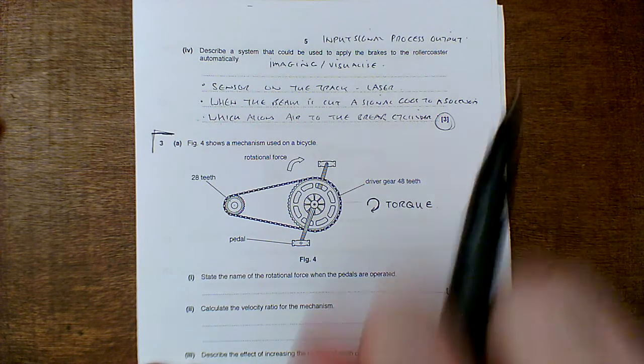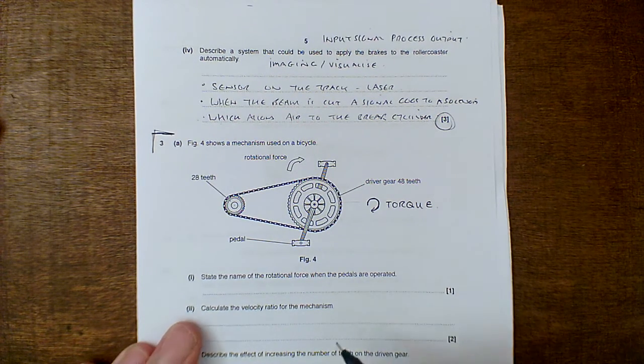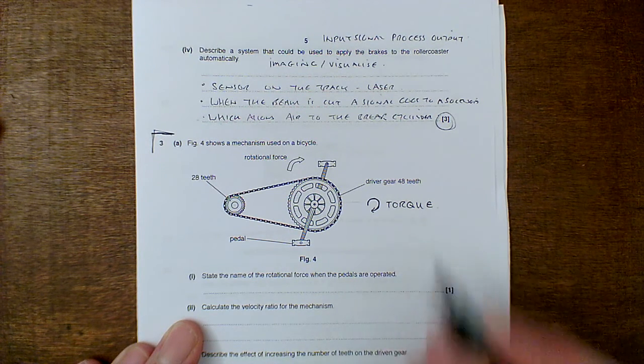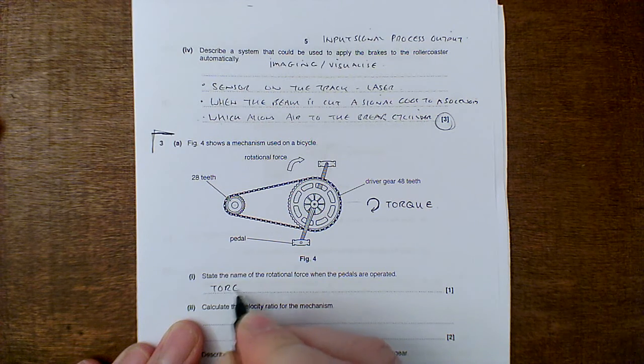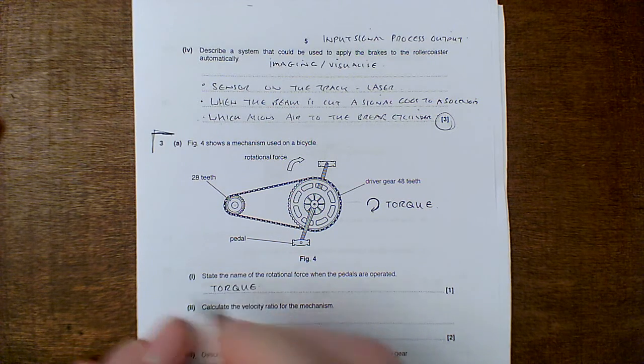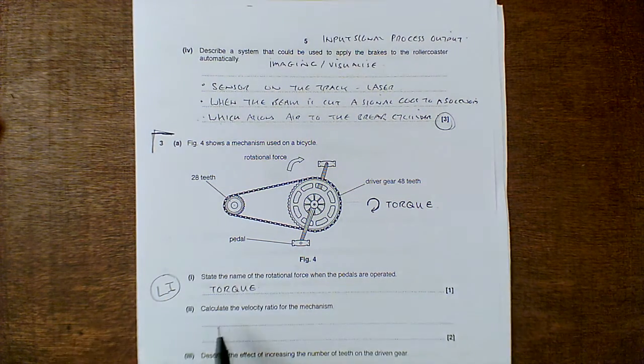Okay, so when we're talking about a force that's being applied, it's torque. You hear about this when we talk about cars, how much torque a car's got. It's the rotational power that the wheels put down onto the road, and how much torque that they've got. So state the name, it's torque. You need to learn that one. So, yeah, learn it. Calculate the velocity ratio for the mechanism.